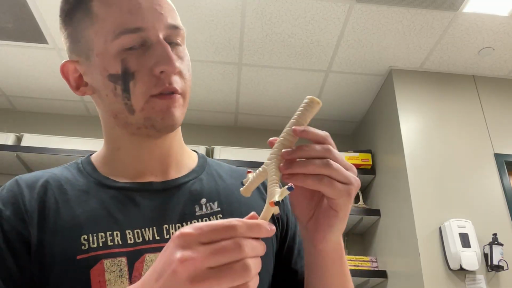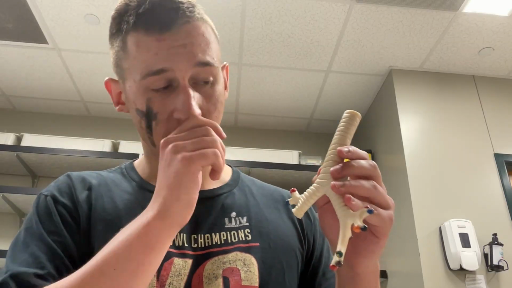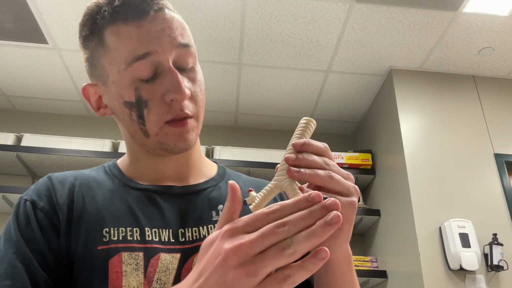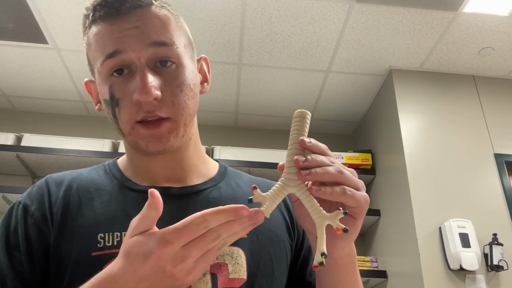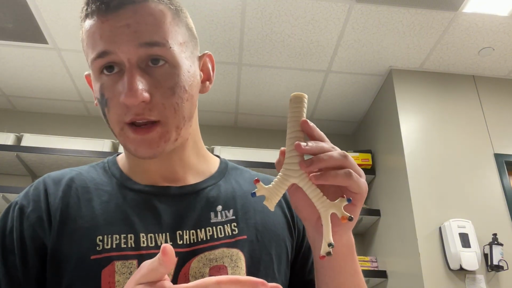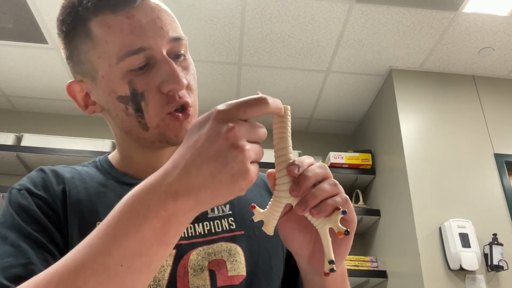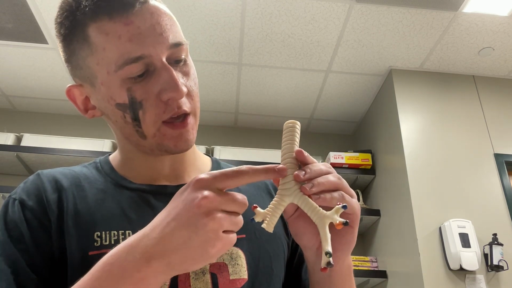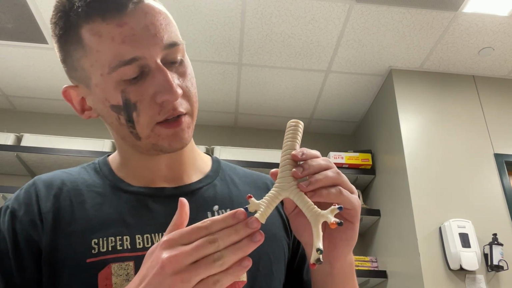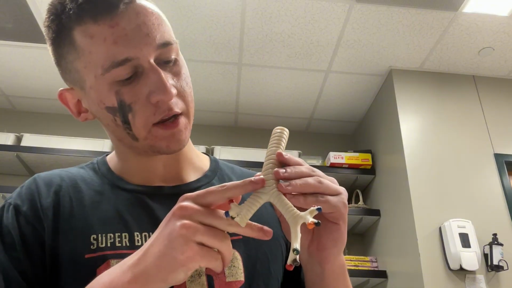All right, now we're going over the bronchial tree model. So I don't know where the right side went, but we're gonna pretend like it's there. So we have the trachea right here. The trachea splits into the left and the right lungs at the carina.